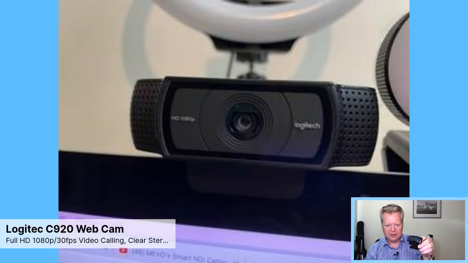So that's the Logitech C920, this little camera here. Full high definition, 1080p, 30 frames per second video calling. So it's really good. You can use that if you're in a Zoom call or a Hangouts or a Teams meeting and you're on video. That is really good. That will make you look an awful lot better than all your colleagues.